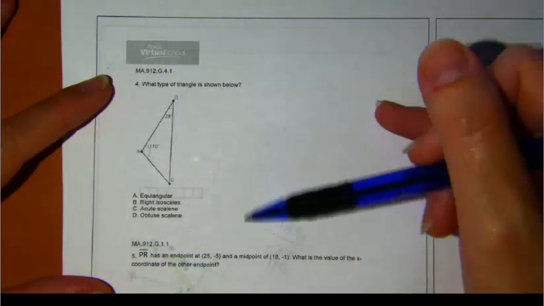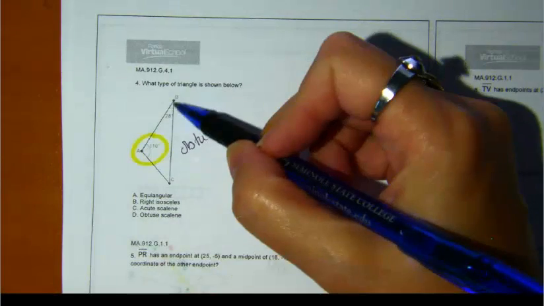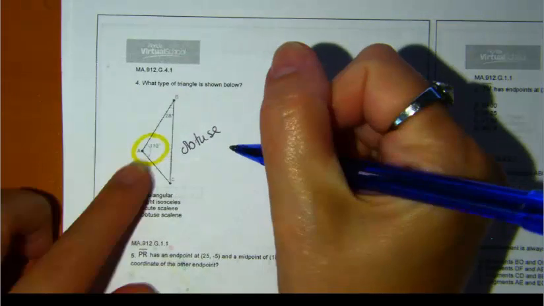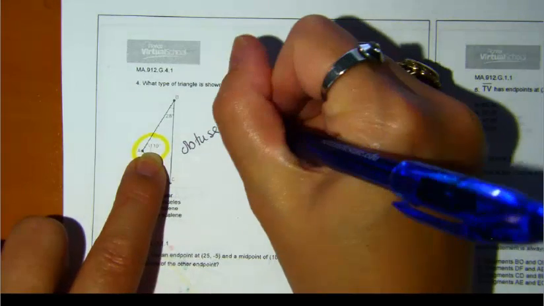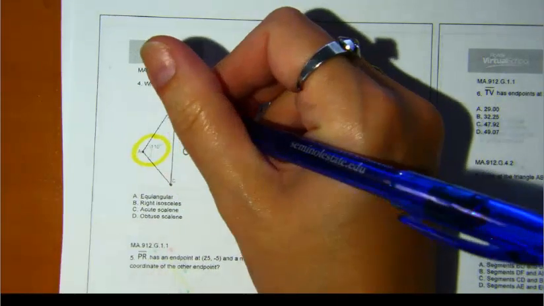Okay, so we have another triangle identification. We want to look at the largest angle here. Our largest angle is greater than 90, so we have our obtuse. Then we want to look at our side lengths. Nothing is marked, so we can't assume anything is the same size. It's obtuse because it's greater than 90. And we know it's scaling because none of the sides are labeled as being equal to each other. So we have that obtuse scaling.